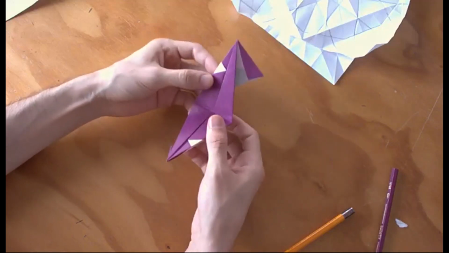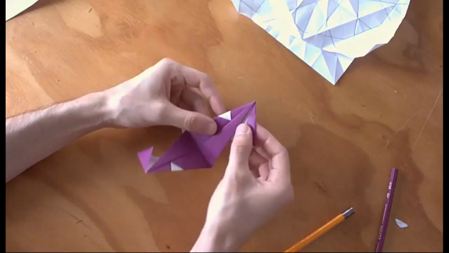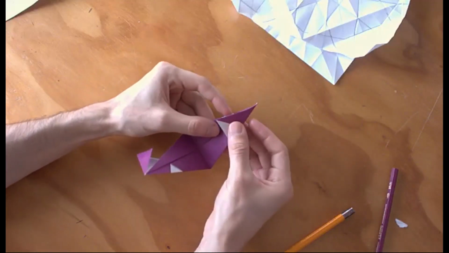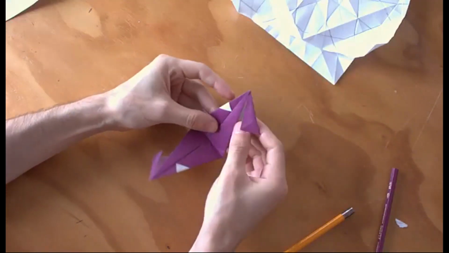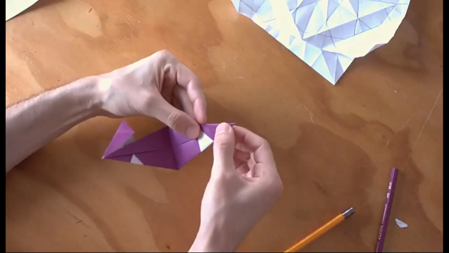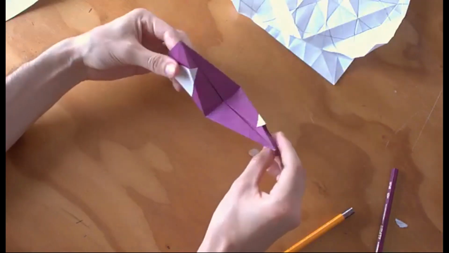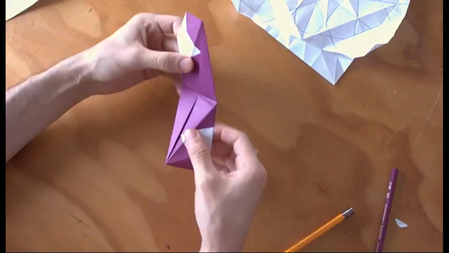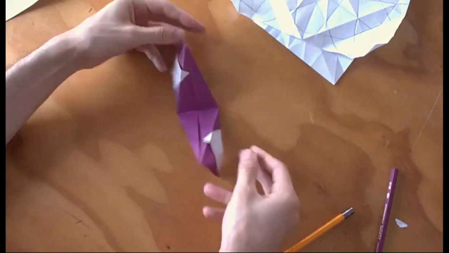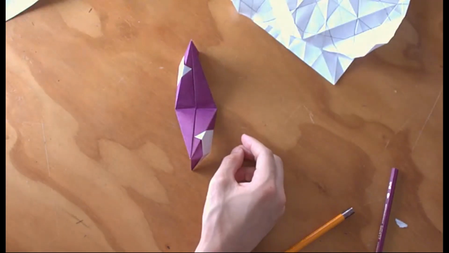So now we've sort of extracted the room that was inside of there. And with this excess that we have, we simply tuck it onto the top. And there's your Bascetta Unit by Tomoko Fuse. This is pretty much it. And the more you make, the better it's going to look, of course.